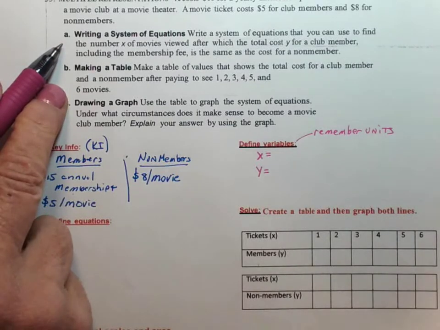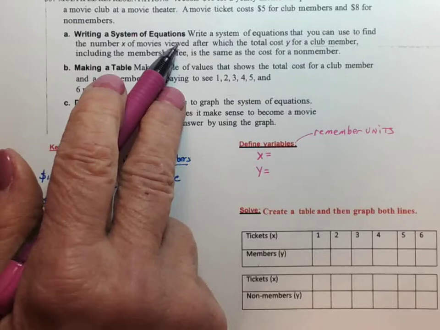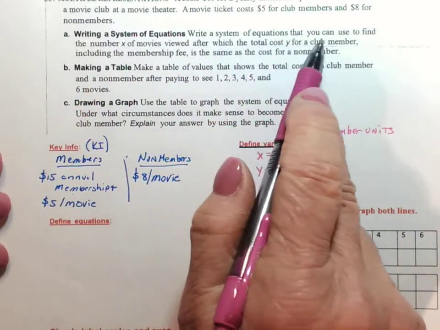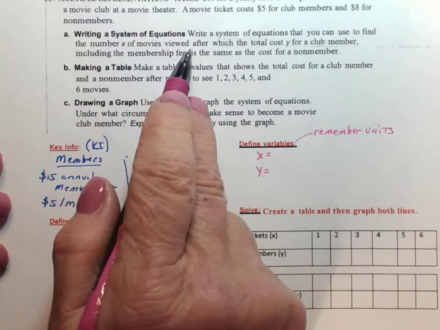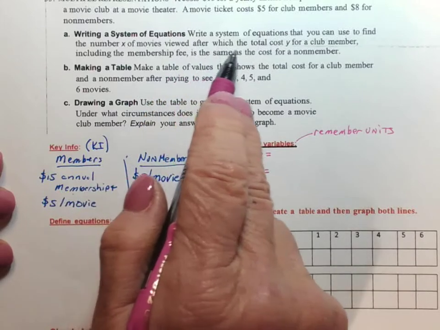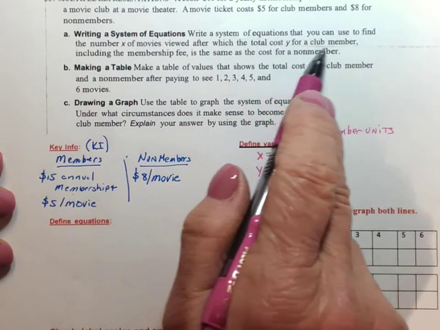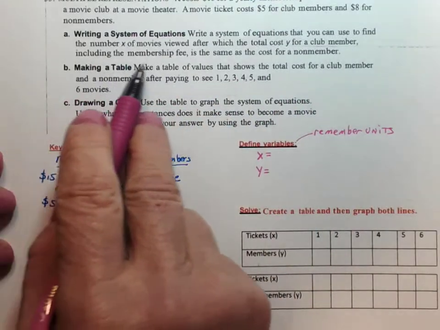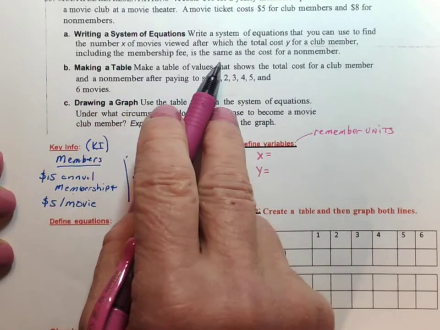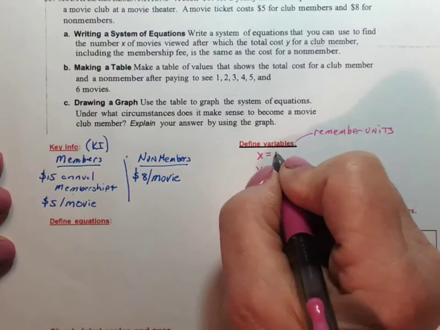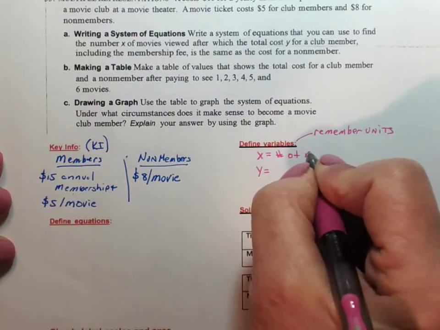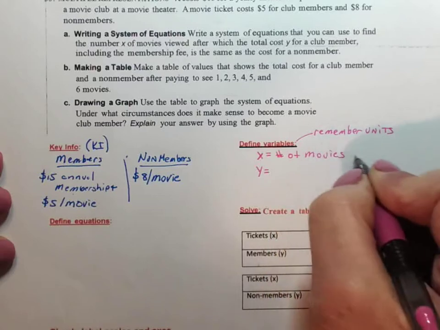So this problem says, write a system of equations that you can use to find the number X of movies viewed, after which the total cost Y for a movie club member, including the membership fee, is the same as the cost for non-members. Okay, so we have two things going on here. We have the number of movies viewed.